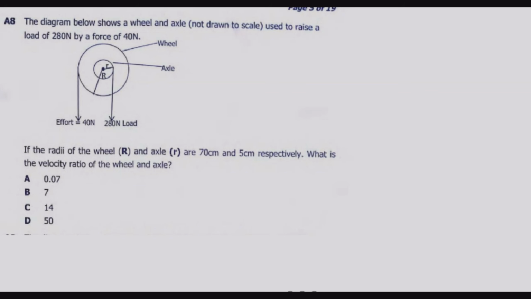So the velocity ratio will be equal to the distance moved by the effort over the distance moved by the load in this case. So that's what it will be.